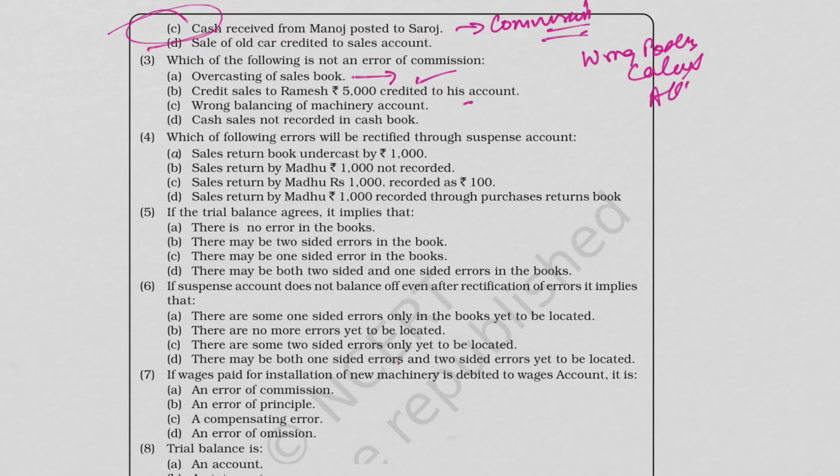Wrong balancing of machine account. This is an error of commission. Cash sales not recorded in the cash book. This is an error of omission. So the correct answer is D. Cash sales not recorded in the cash book.